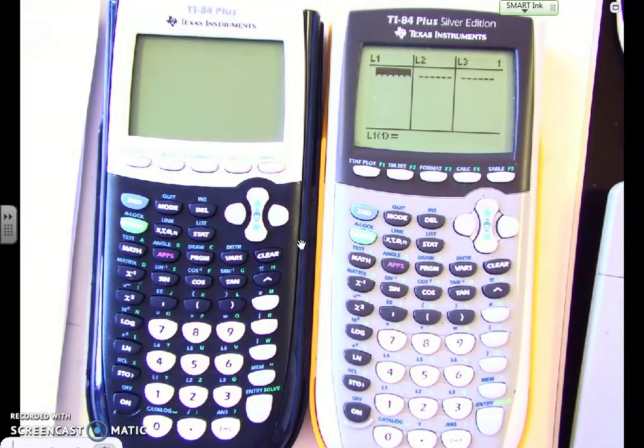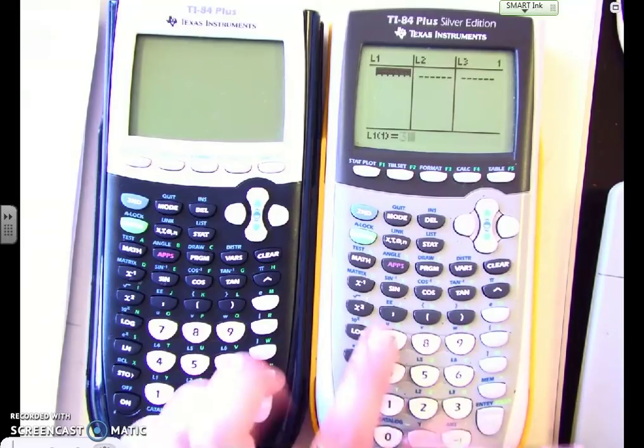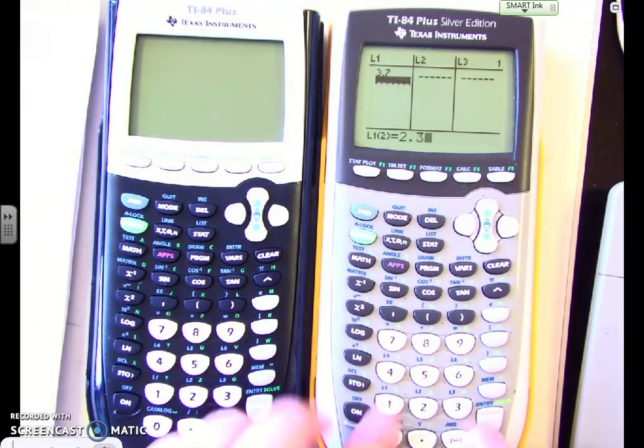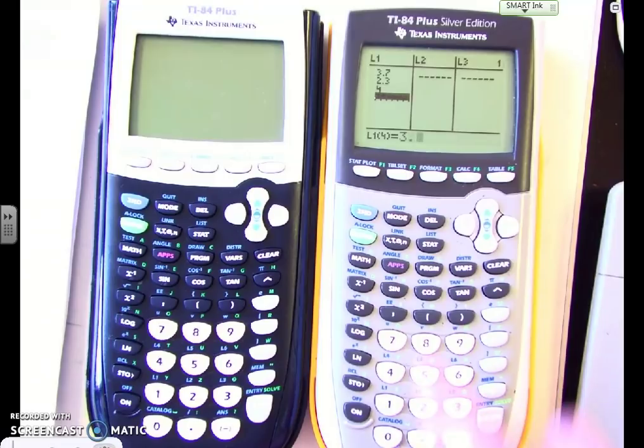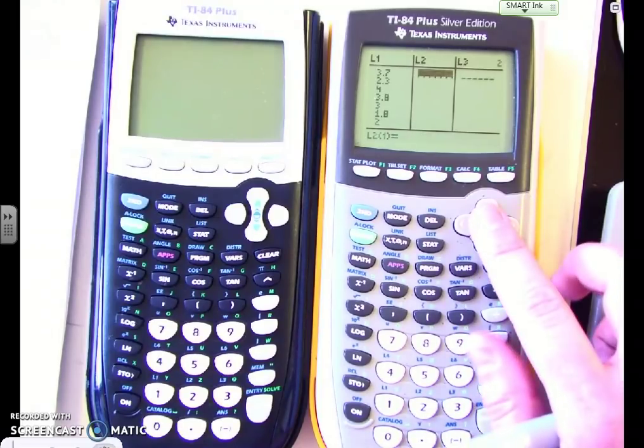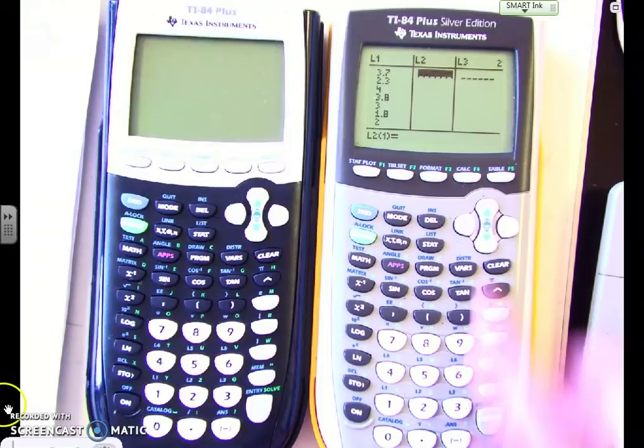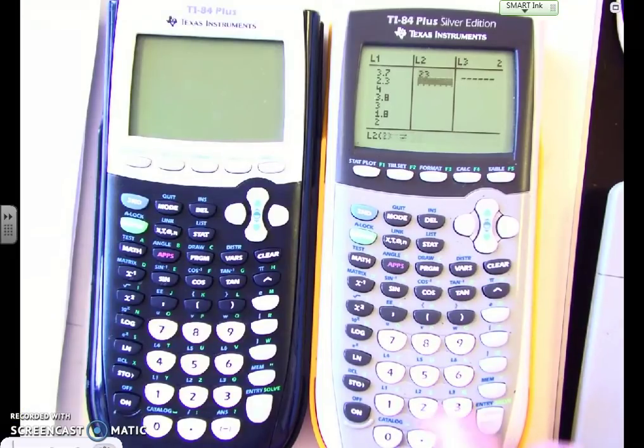List 1, I'm going to put all the GPAs: 3.7, 2.3, 4, 3.8, 3, 1.8, 2, 2.3, 3.9. And then I'm going to put ACT in list 2. So 23, 20, 35, 33, 22, 13, 17, 20, 29.